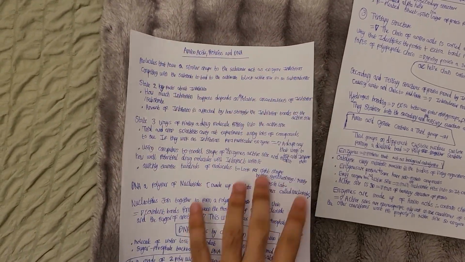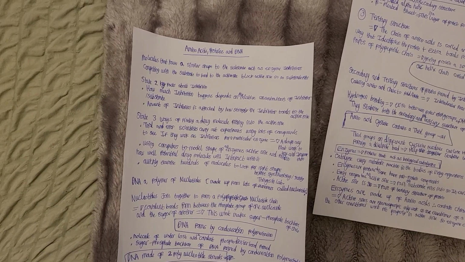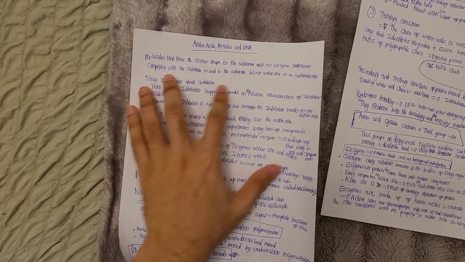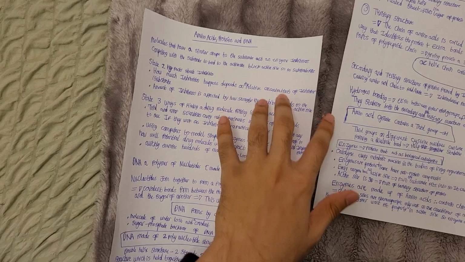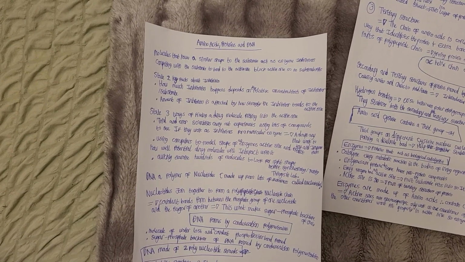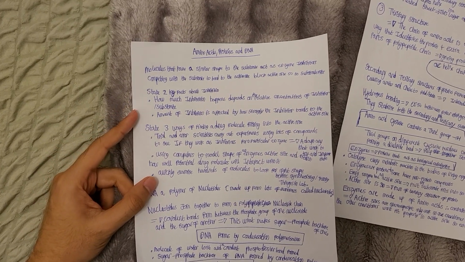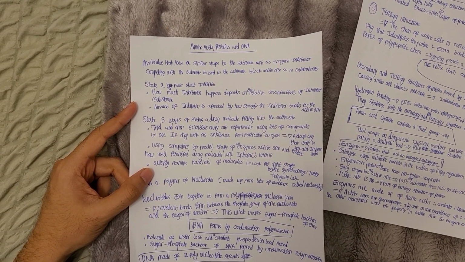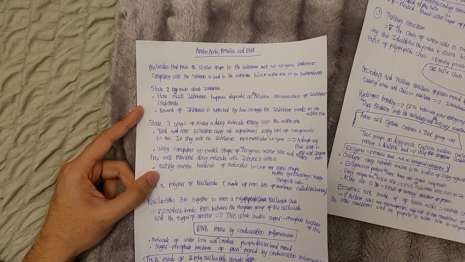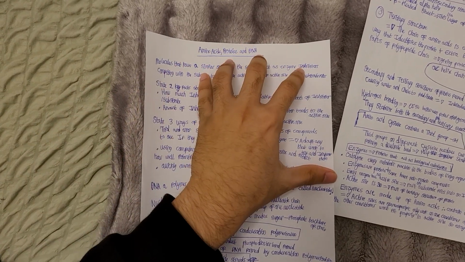Molecules that have a similar shape to the substrate act as enzyme inhibitors, competing with the substrate to bond to the active site, blocking the active site so no substrate fits. State 2 key facts about inhibition. How much inhibition happens depends on the relative concentrations of inhibitor and substrate. The amount of inhibition is affected by how strongly the inhibitor bonds to the active site.